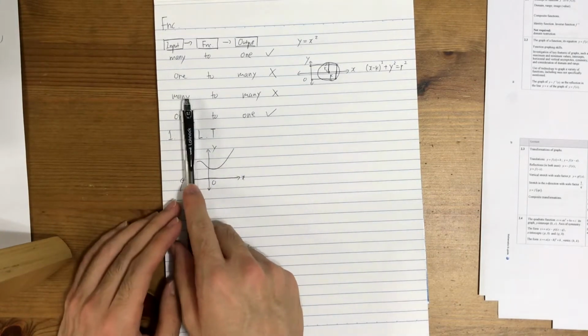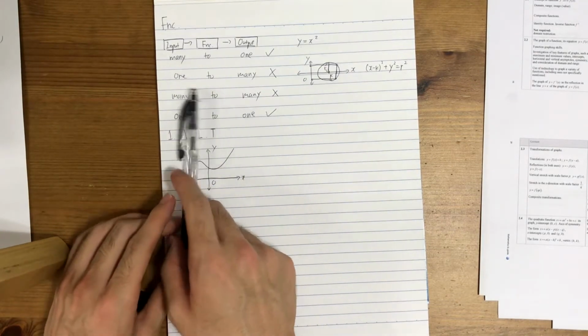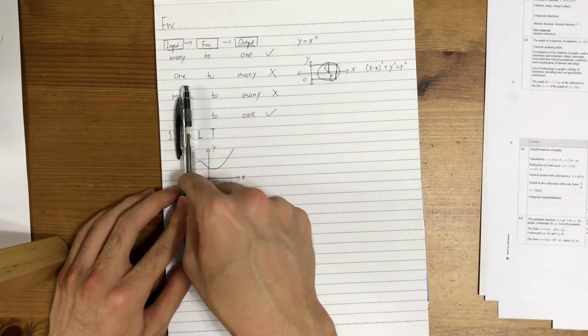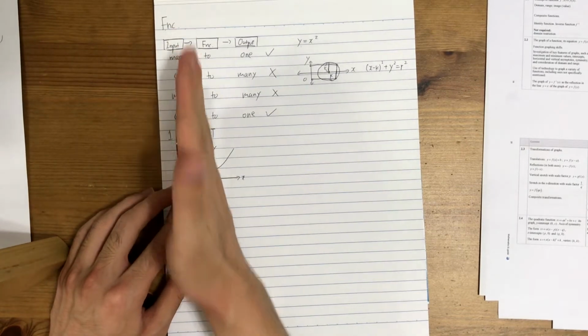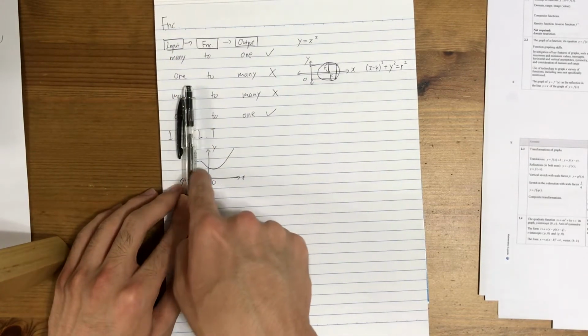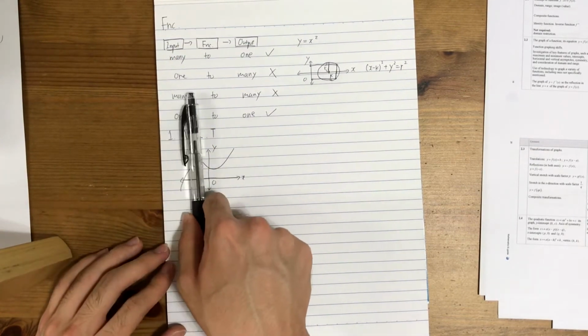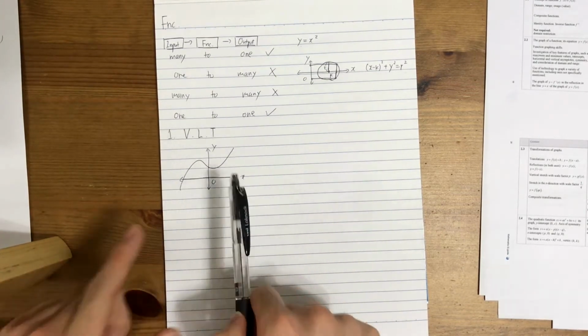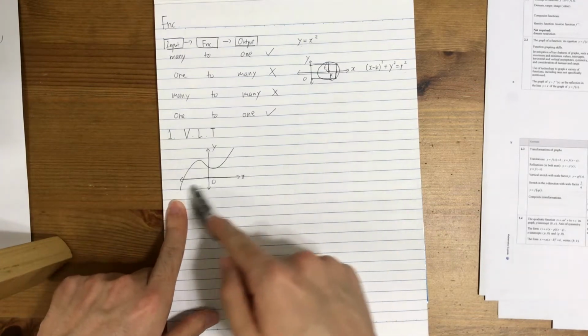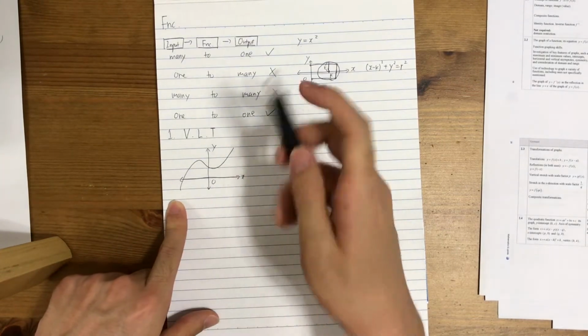What it evaluates is that for every value of x indicated by this line, there is only one value of y, right?